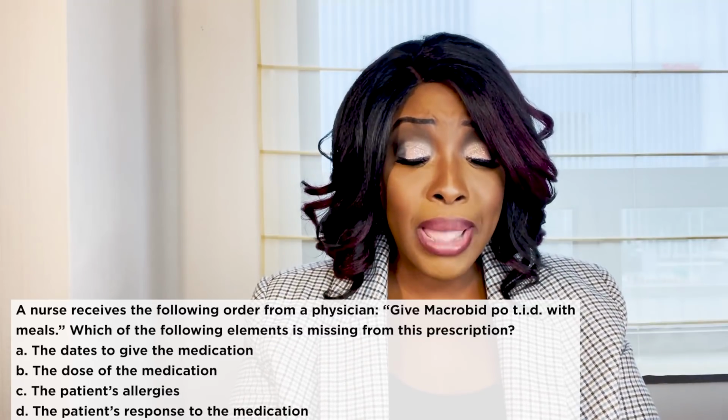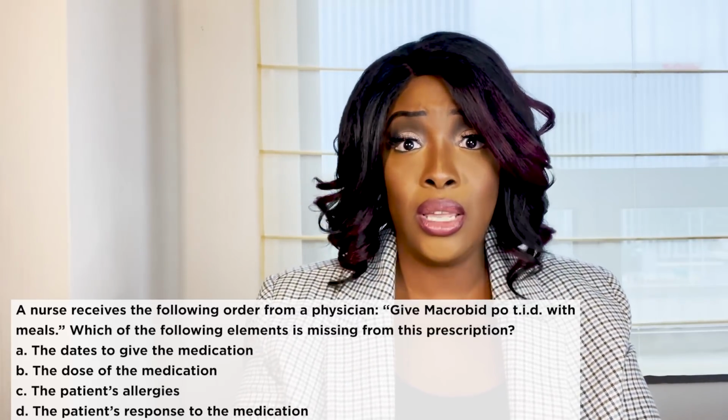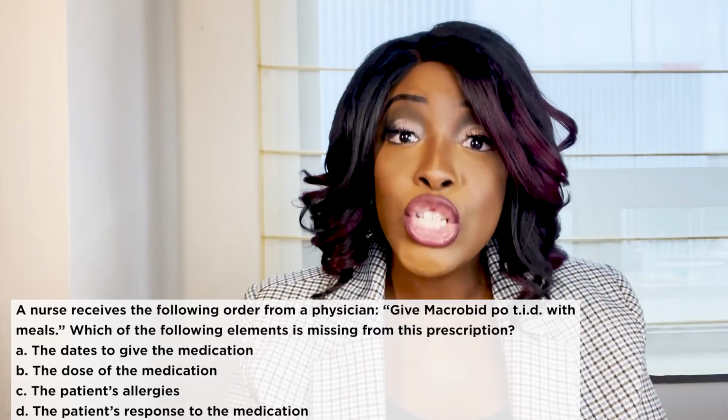It says macrobid by mouth 3 times a day. How much macrobid are we going to give? Are we going to give 1 milligram or 100 milligrams, right? So that's what's missing.